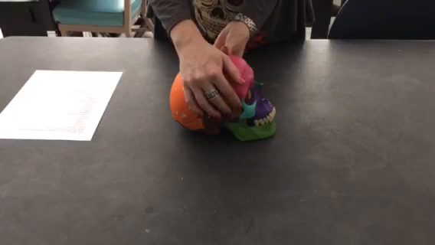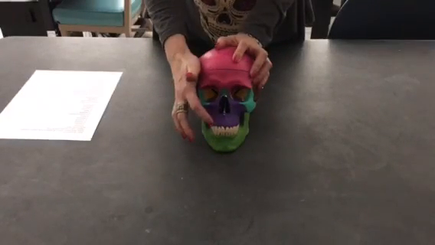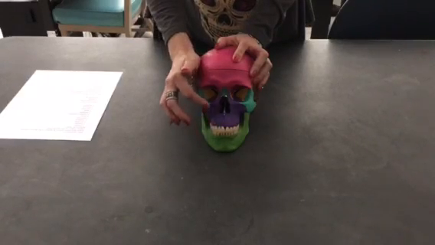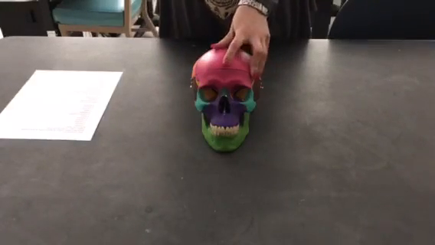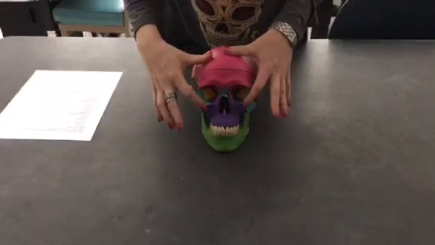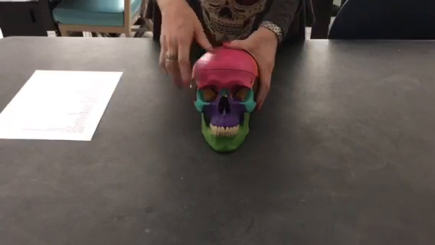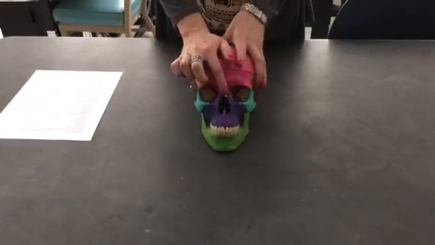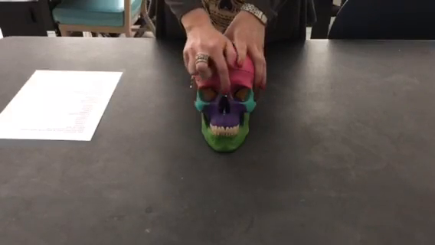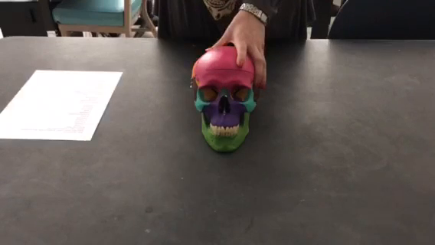All right, next we have the maxilla. So the maxilla houses the upper dentition. All right, it also makes up the inferior aspect of the eye orbit and articulates with the zygomatics. Okay, next we have the nasal. So the nasal is the bridge of the nasal region. So it's at the very superior portion of the nasal opening. It's these two green bones here that you see. Again, they come in pairs.